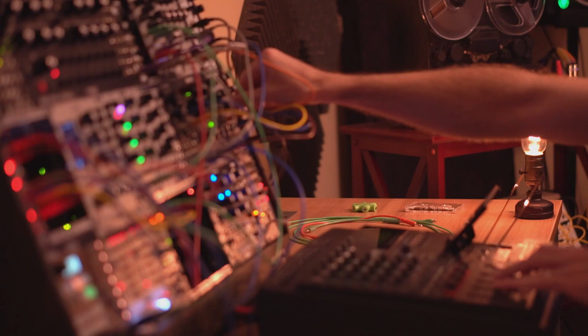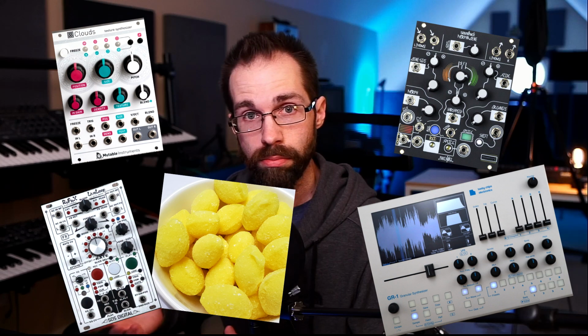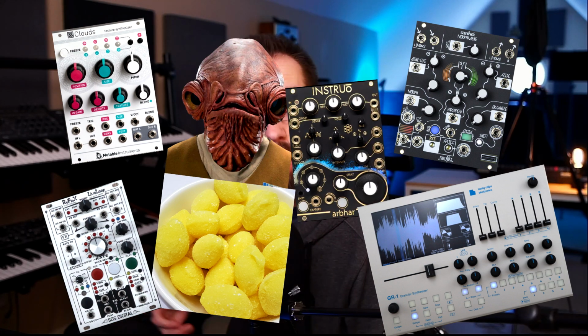Now, there's a growing list of hardware options that are available, and we all know that I love my hardware. You've got the OG Clouds, Morphogene, Live Loop, GR1, Bitbox, Lemon Drop, R-Bar, Akbar, and let's face it, I want all of them.